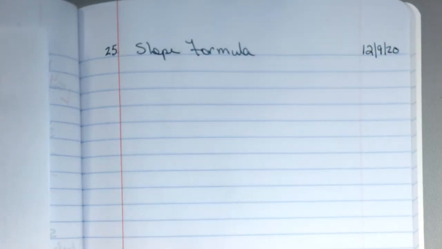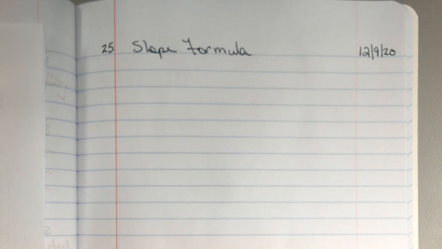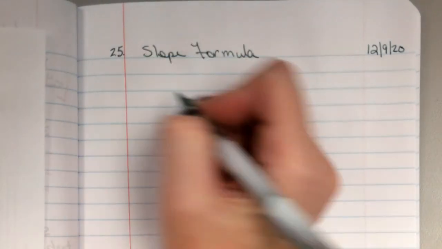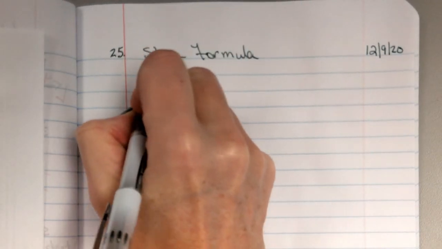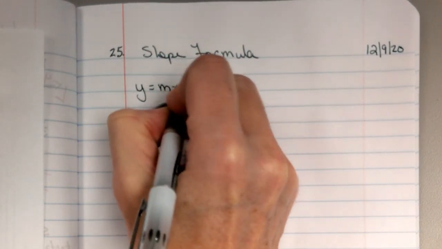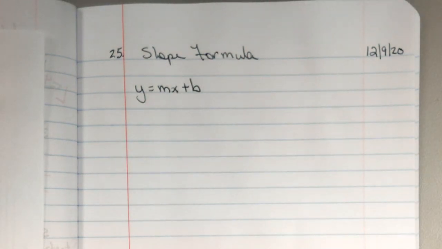All right, so before we get into our slope formula, I want to just give you a few reminders, and we'll be hitting it again, but I just want to point out a few things. Remember, we've been talking about our equation, y equals mx plus b.